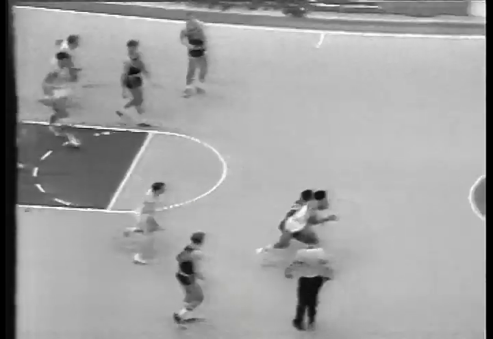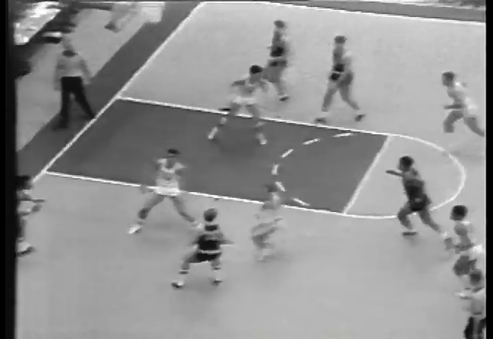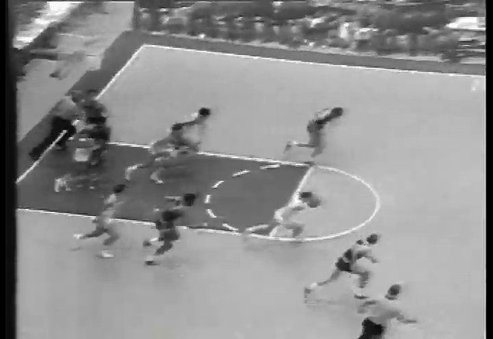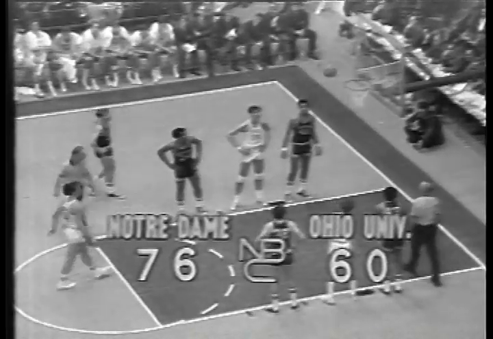Meehan being dogged by Hunter. Austin Carr. Off to Meehan. Meehan stolen by Hunter. Hunter to Groff. And a foul on Catlett. Sid Catlett. Continue from Dayton with the score. Notre Dame 76 and Ohio 60. He leads the Ohio scorers. Canine has 16 points. Or 18. He has 18. Groff.